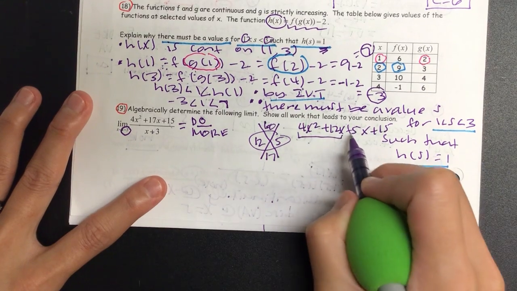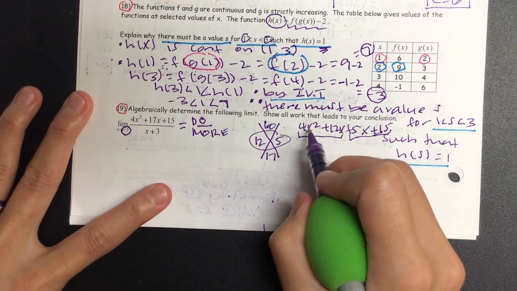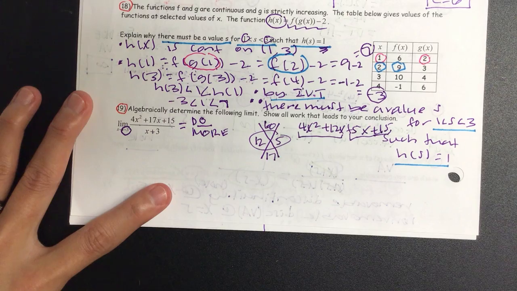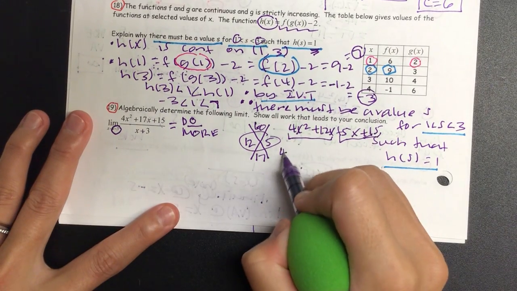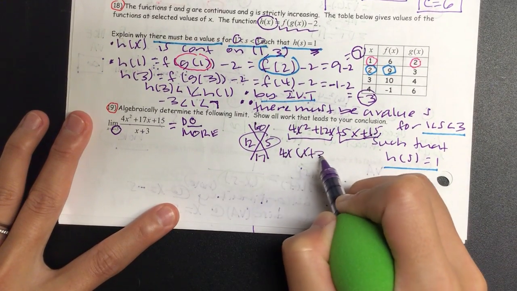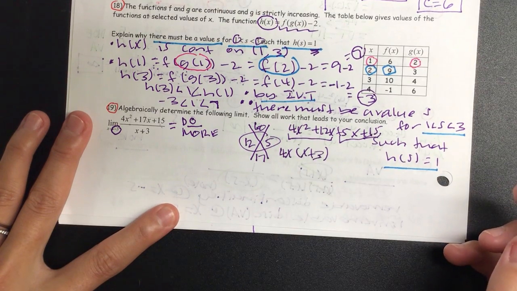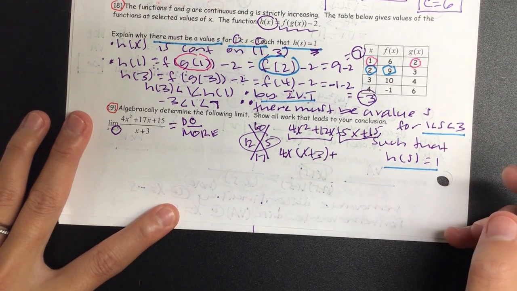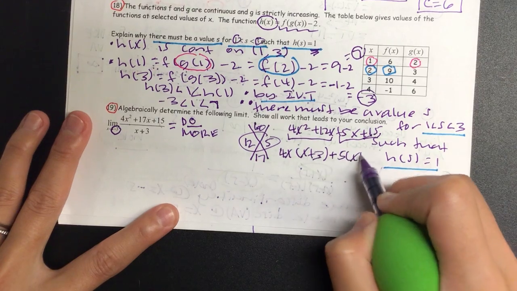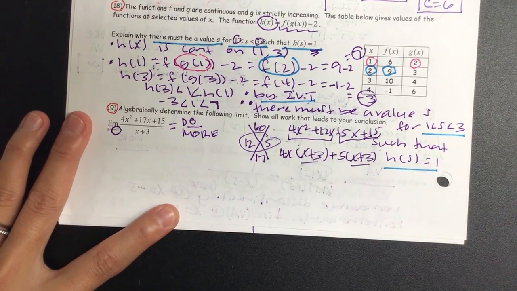And then you simply group them. So when I group the first set right here, what is my GCF? 4x. So I have remaining x plus 3. Good? What's our GCF? 5. So we have x plus 3, and we know we've done the right thing when they're identical.